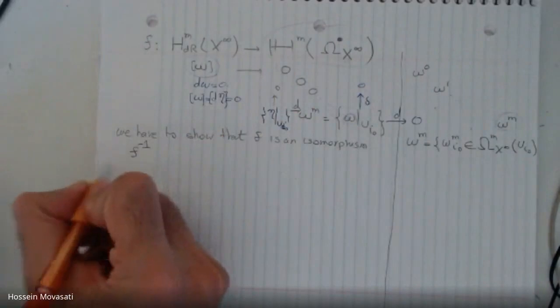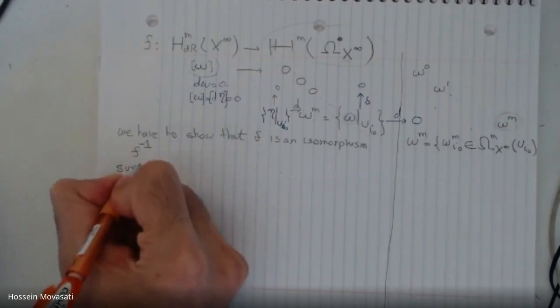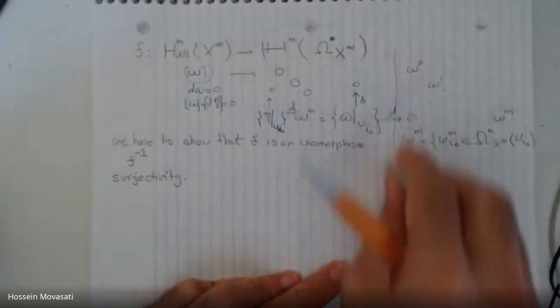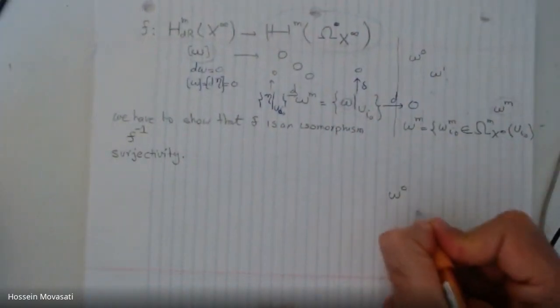Okay, so I want surjectivity. Maybe let me just talk about surjectivity, and then the injectivity I put as an exercise. So let's try to do it. I have an element here, omega. So my element, how does it look like: omega 0, omega 1, up to omega m. And I want to show that it is in the image of F.